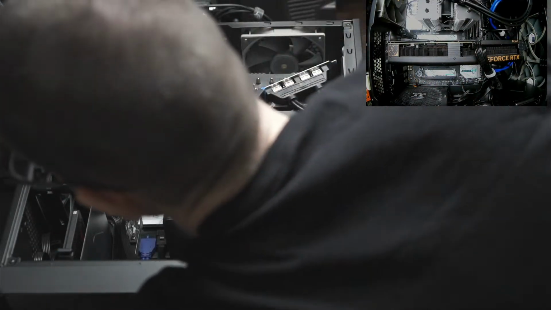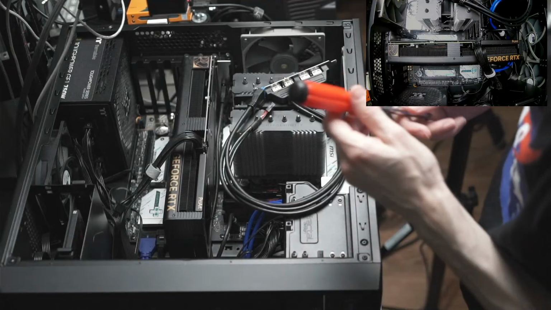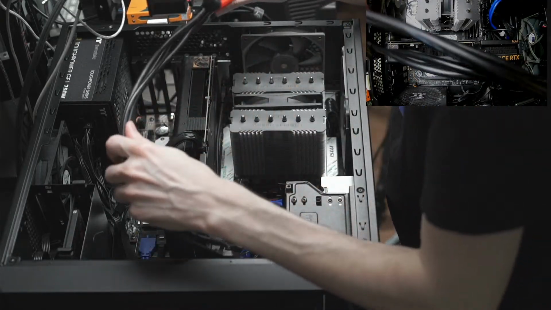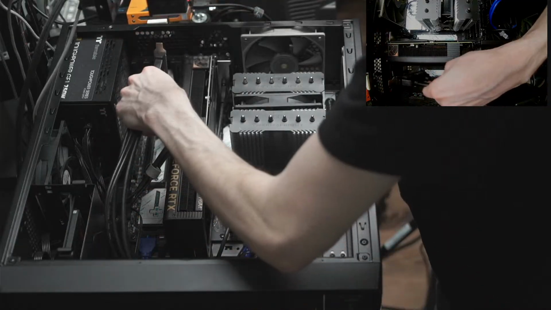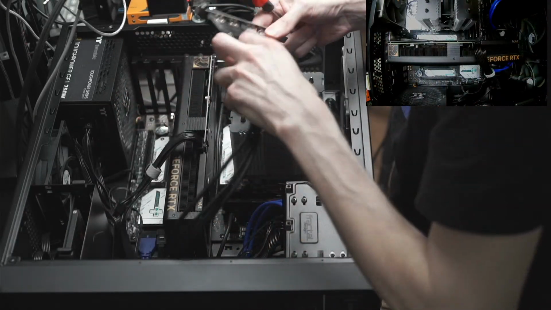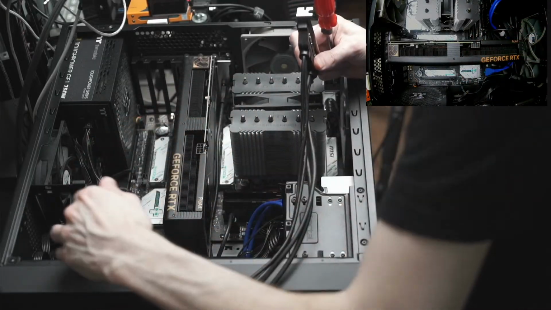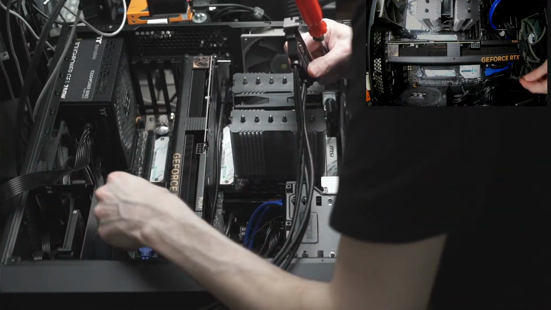Okay. Nice. So this one probably goes here. Oops, I have it upside down. I can take this out for the moment. More space.